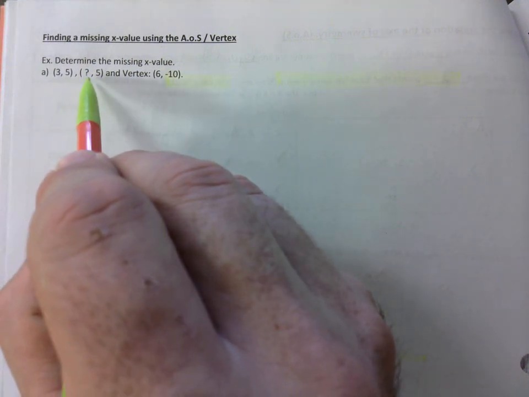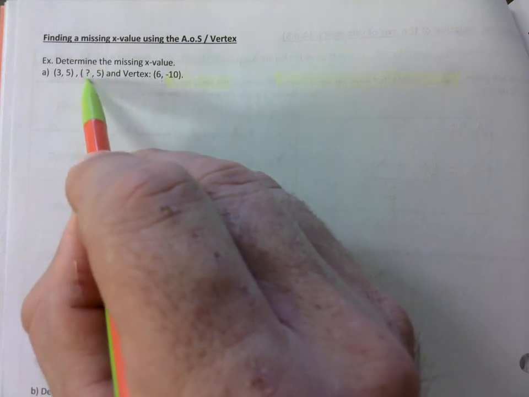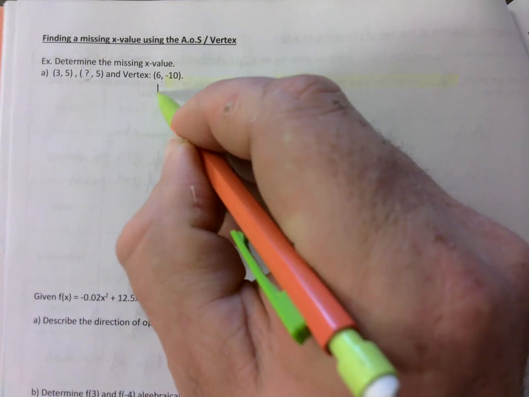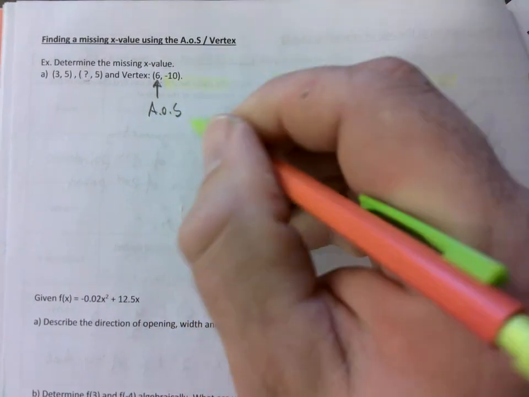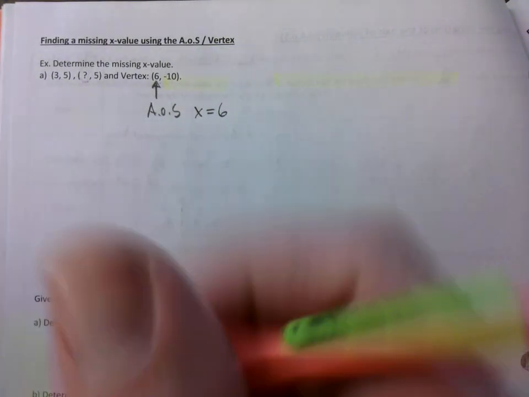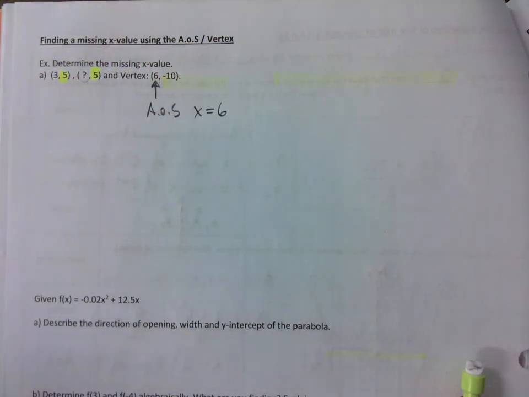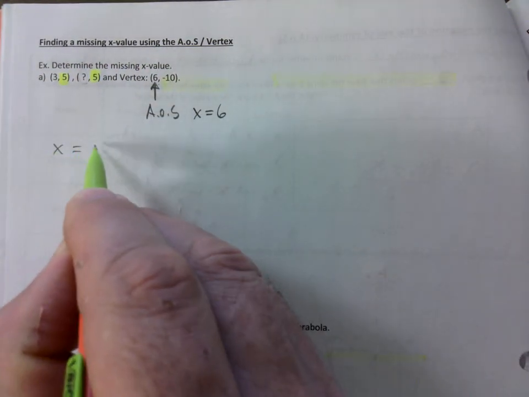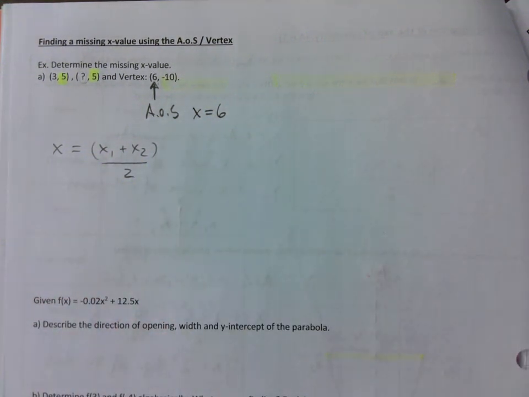So you have a point, another point, and the vertex. Okay, you want to figure out this point right here. So you have to think of it as this. What is that? That is my axis of symmetry. And the axis of symmetry, therefore, is x is equal to 6. And these are at the same height. Do you see that? So I'm going to use this formula to see if I can solve for a missing value there.